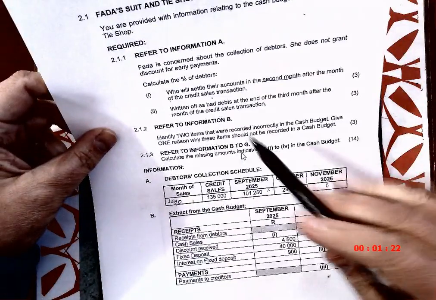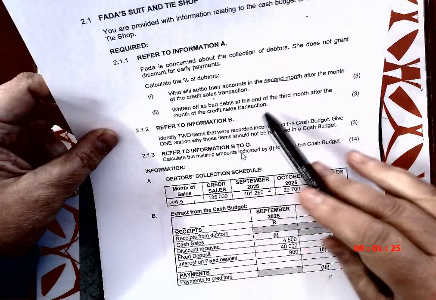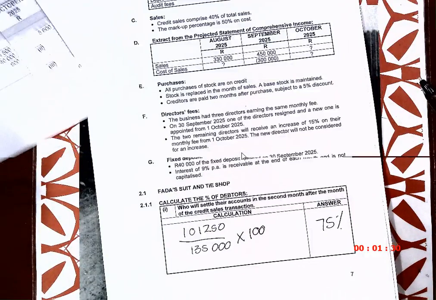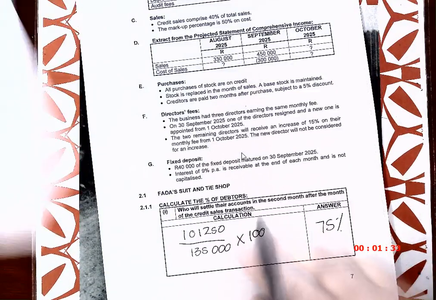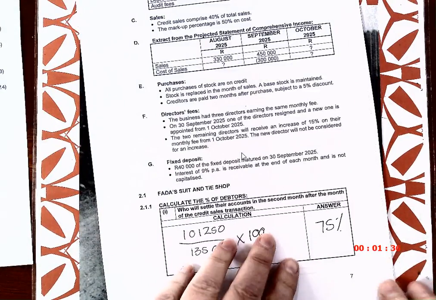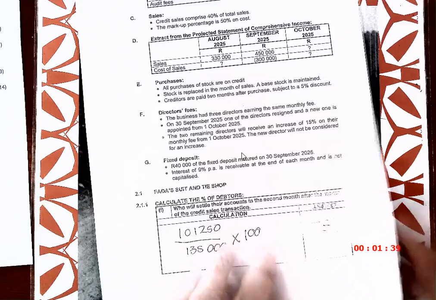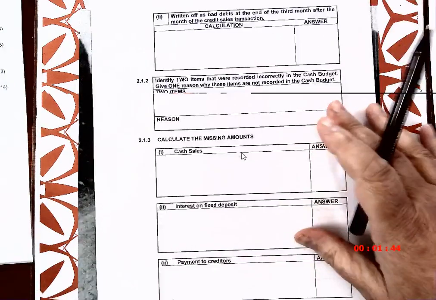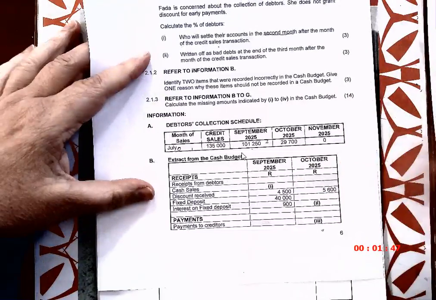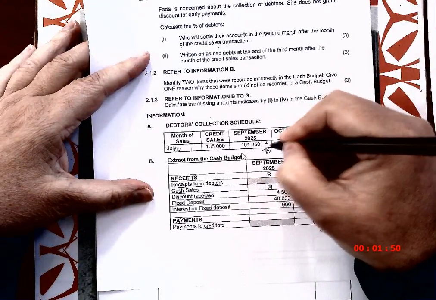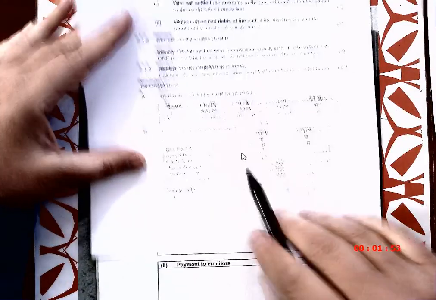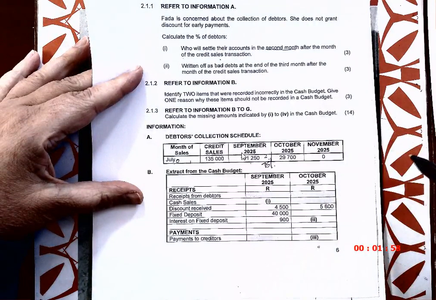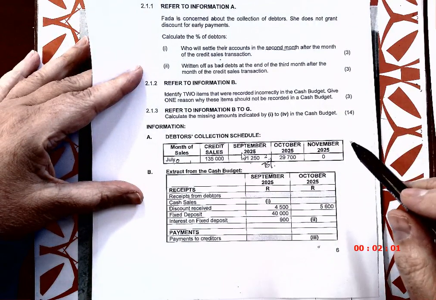Then, what is written off as bad debt at the end of the third month? Okay, so now I know. How will I know what's the bad debt? You must minus. What are you going to minus? Let me just get to the next page. Because if you look here, we know this is 75%. So let's go look at extract B. They said we must only look at A. Yeah, I feel like you just take the total and then you just minus the remainder.